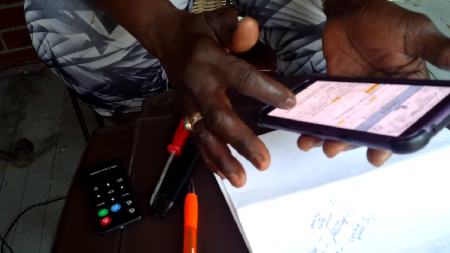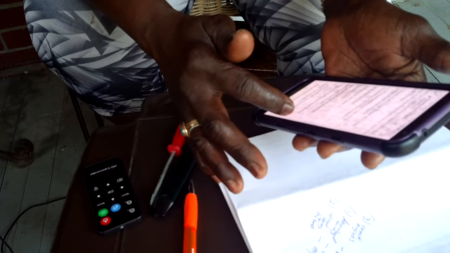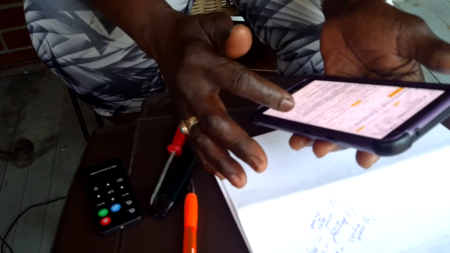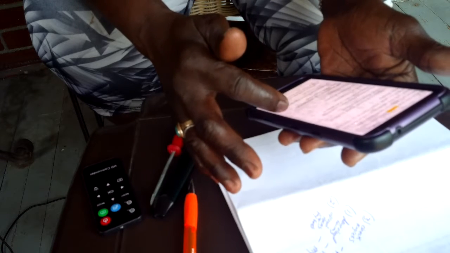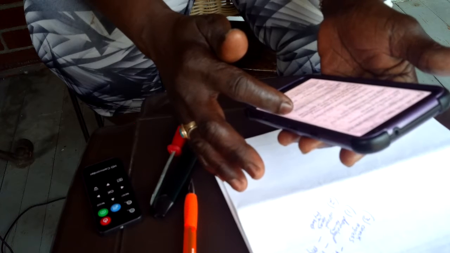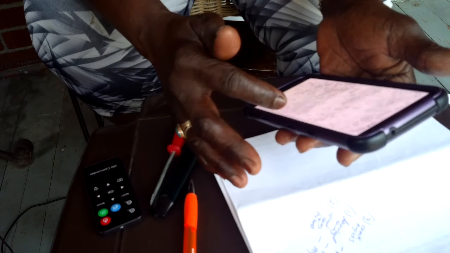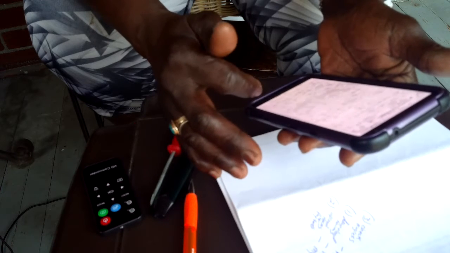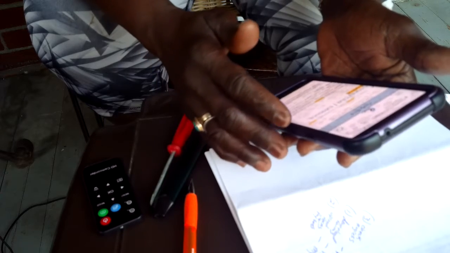So I'm trying to see how you download the whole packet. But yeah, the eviction forms. All of these forms, you can open them up and see what pertains.